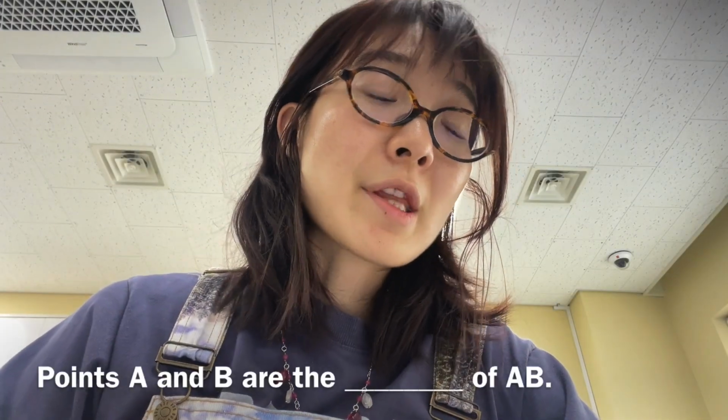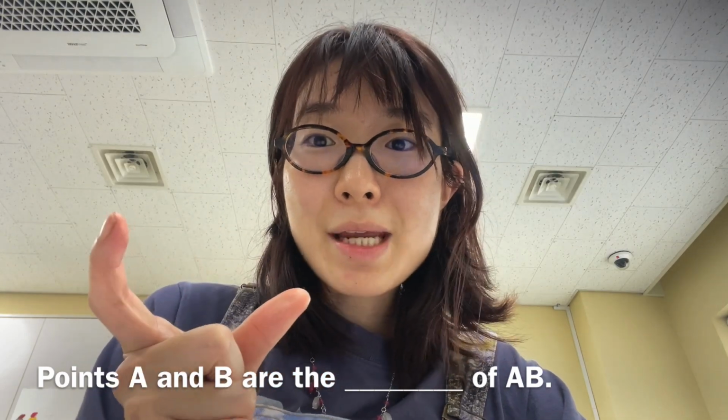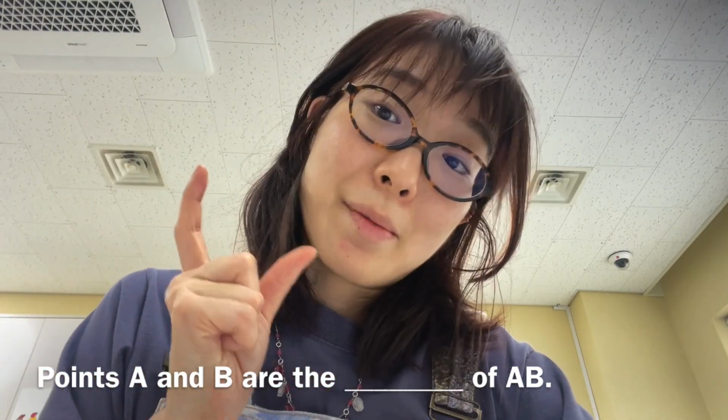And for the next question, if we have a segment AB, points A and B are literally just endpoints of segment AB, right?